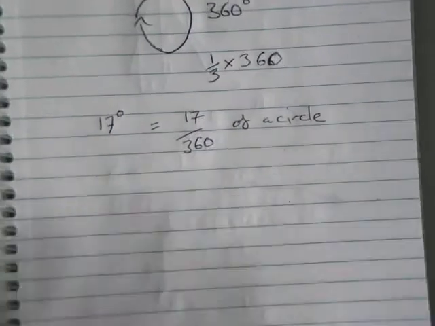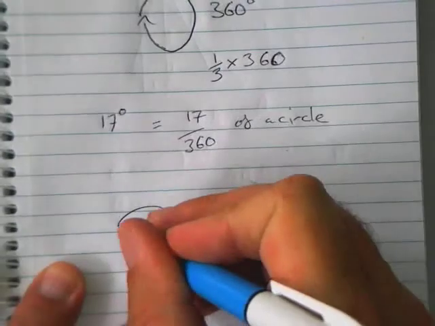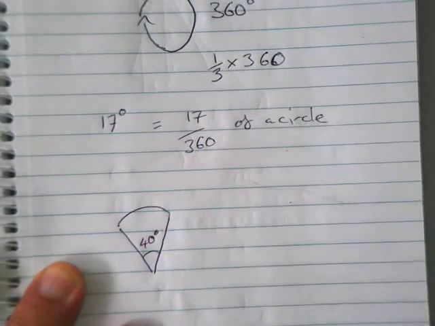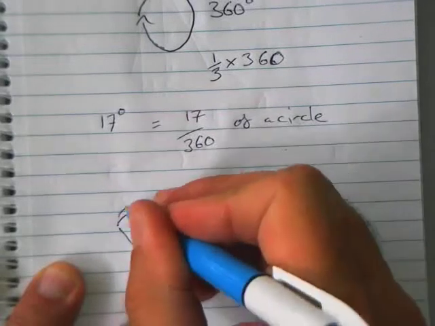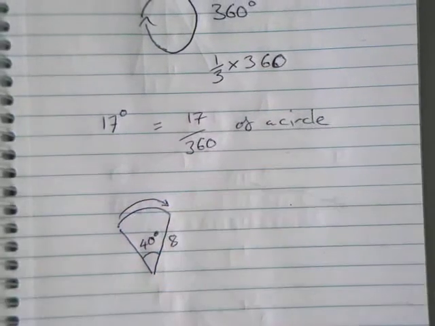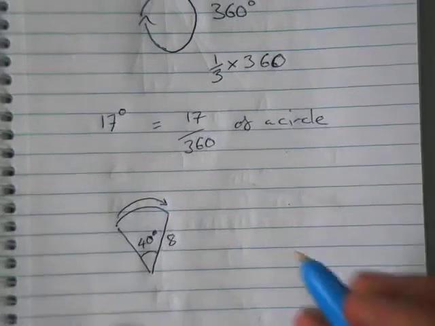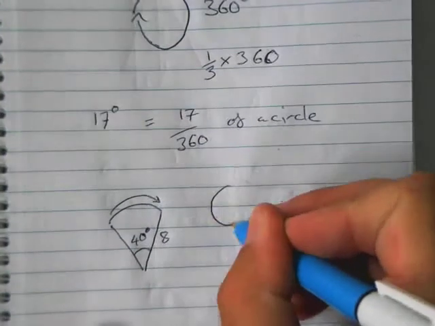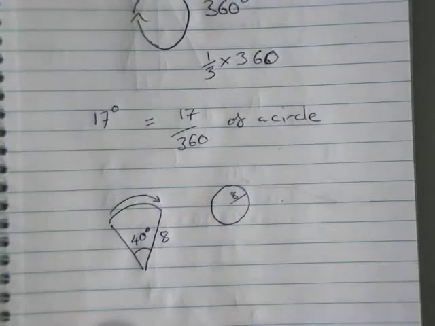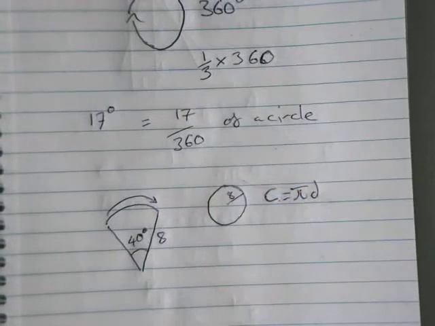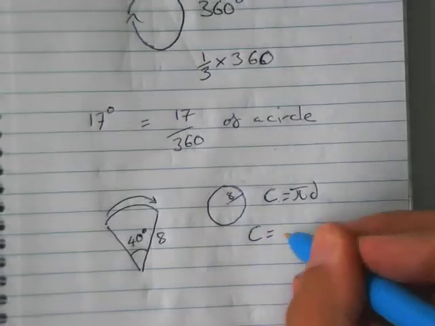Well, for instance, if I said to you, here is a sector of a circle, I'm going to tell you that that's 40 degrees. Okay, I'm going to tell you that that's 8, and I want to know how long that is. What you should be able to do is to say, right, well, if I had a whole circle with radius 8, its circumference would be pi times the diameter. You know that. Or 2 times pi times r, if you prefer. So in this case, the circumference would be 16 pi.